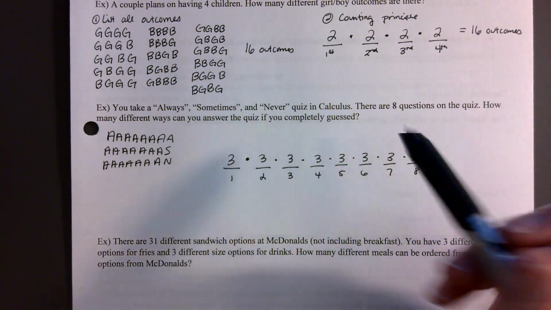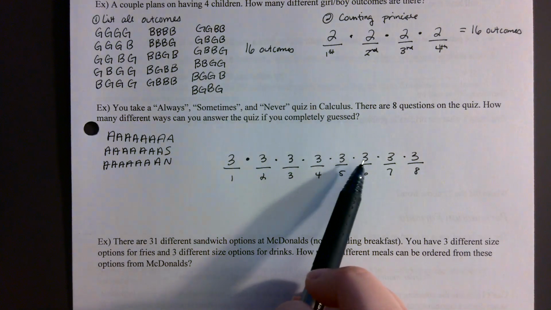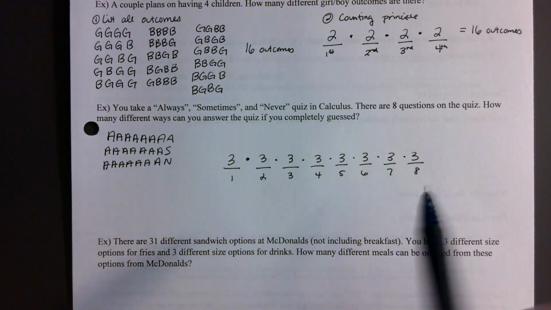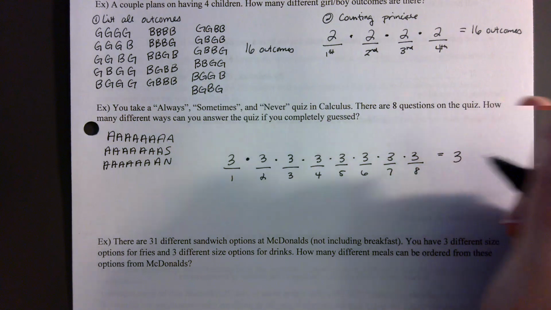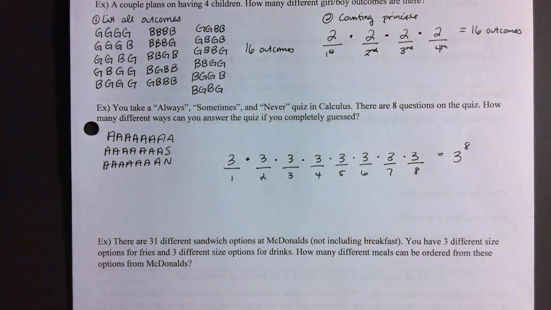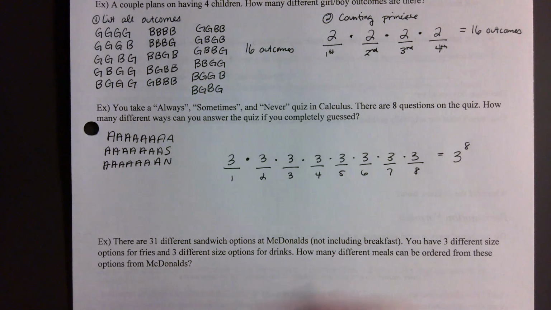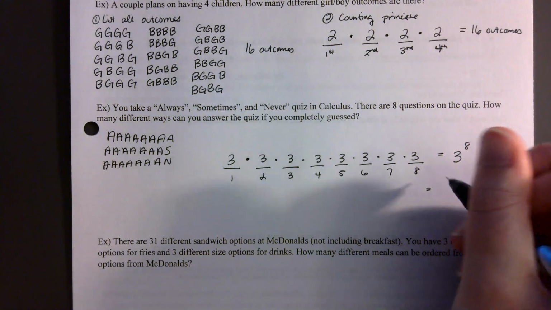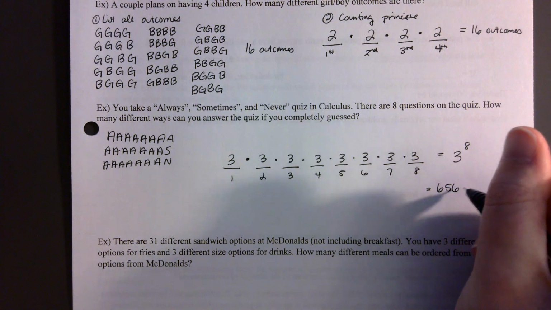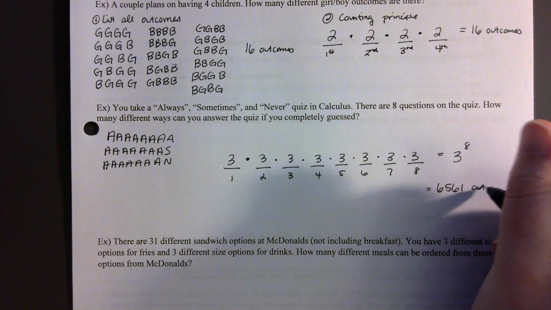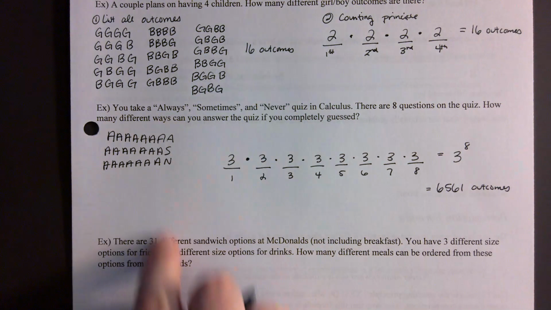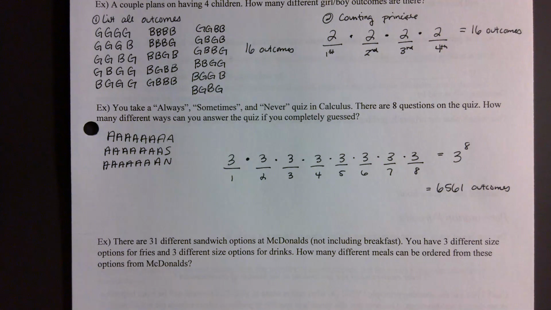Whew. So in my calculator, I can type in 3 times 3 times 3 times 3 times 3 times 3 times 3 times 3. Or I can just say, hey, I have 3 options, multiplying 8 times together, and we get 6,561 outcomes. It would take forever to list all of those 6,561 outcomes. So I would suggest you to use that multiplication or the counting principle. I keep saying multiplication, but the counting principle for your values here.